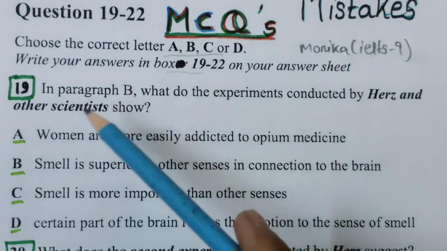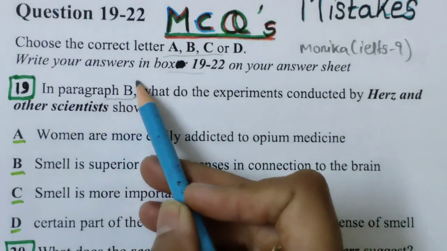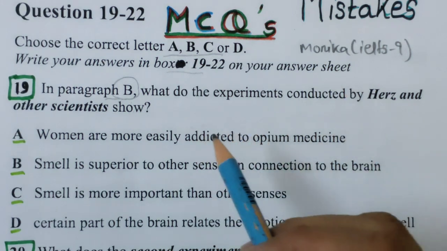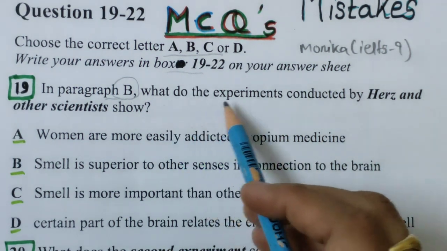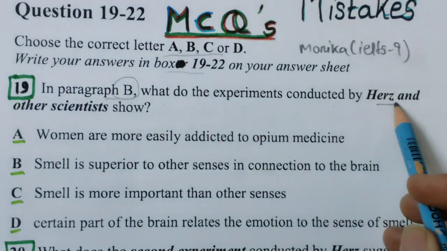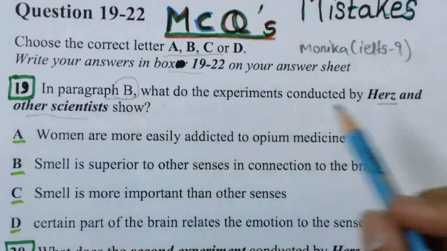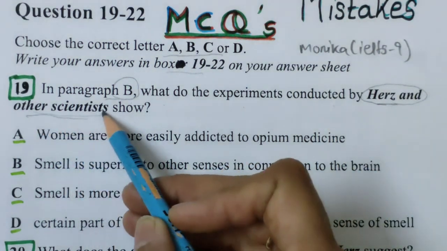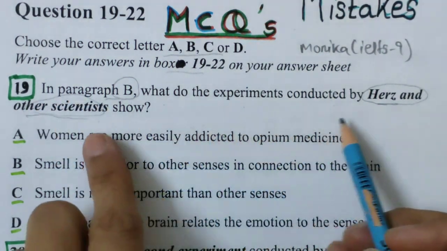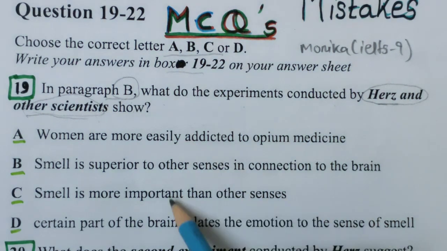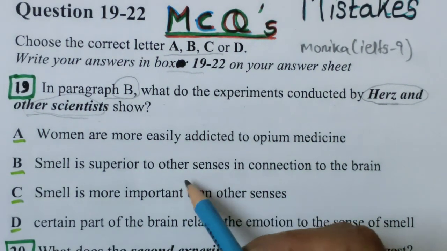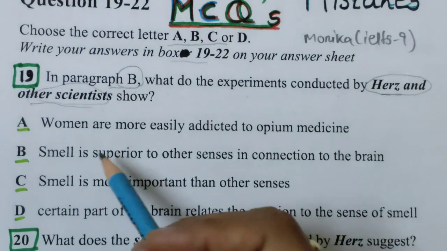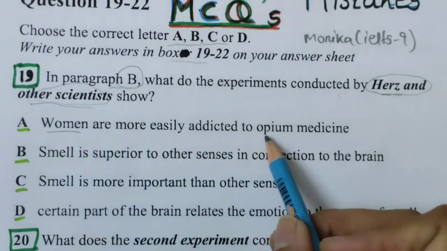In paragraph A, oh my god, the location is given. Wow, it is easy to find the answer. Yes, everybody thinks like that. Now, what do the experiments conducted by Hertz and other scientists show? Now, this is the location. These are the keywords. With the help of these keywords, we can reach the question statement. Okay, now let's read all the options. Now students will start reading the options, and they will just underline all the things.